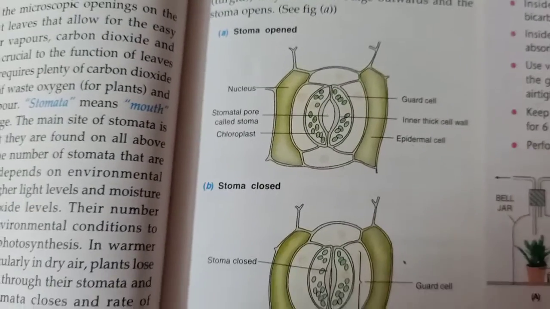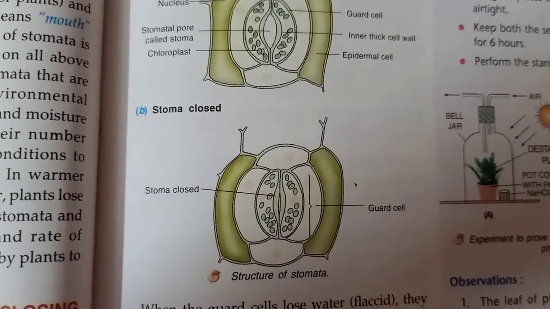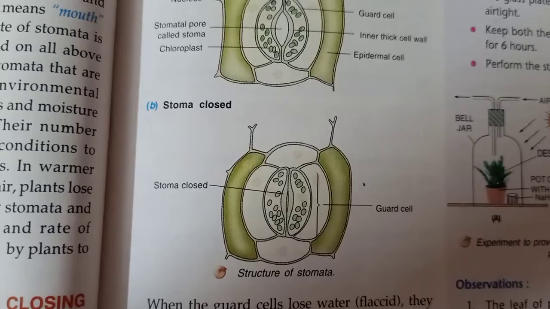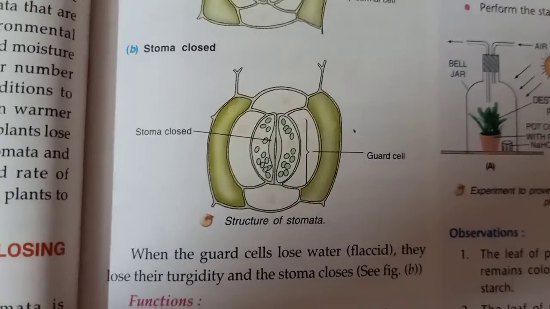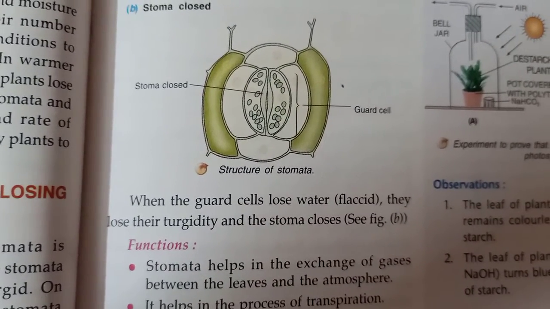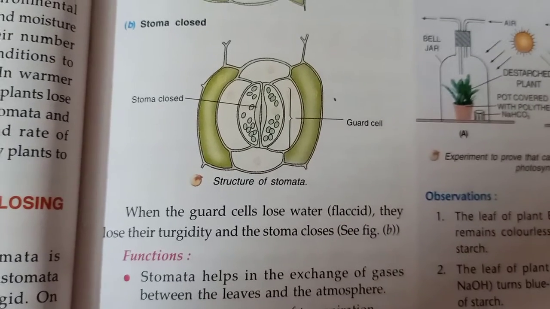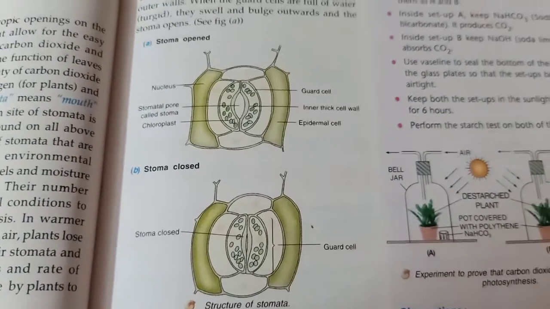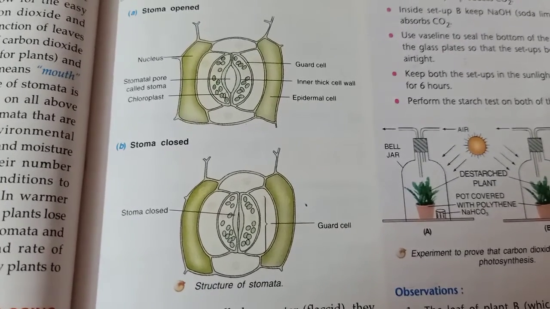Now see the next picture, stoma closed. In this you can see the stoma is closed because of the loss of water. When the guard cells lose water and become flaccid, they lose their turgidity and the stoma closes. Children, this diagram, the structure of stomata, you also have to draw in your copy.